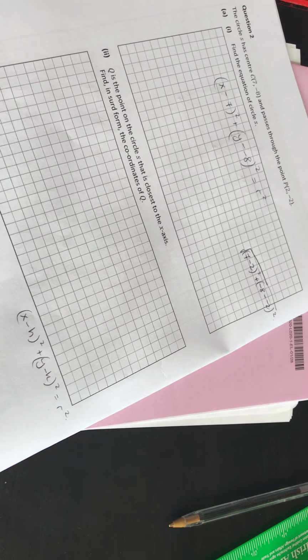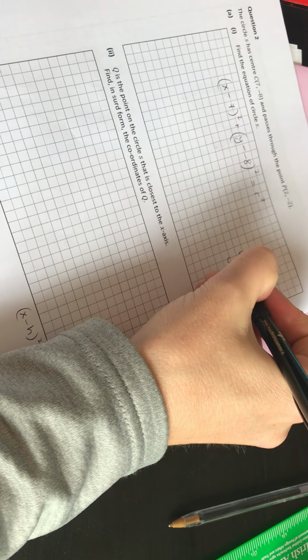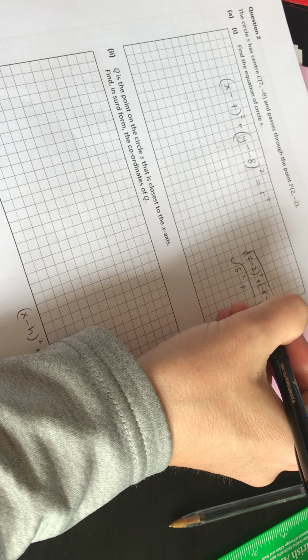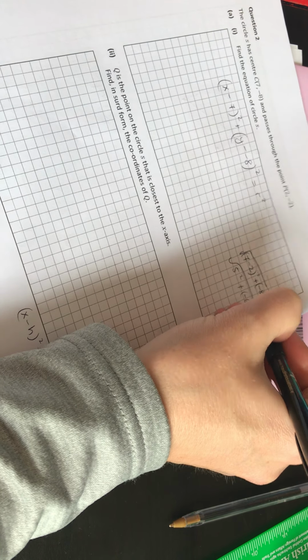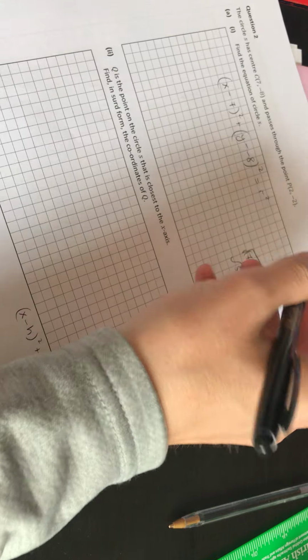So we end up with the square root of 5² + (-6)², if you just throw that into the calculator. And that gives me the square root of 61.